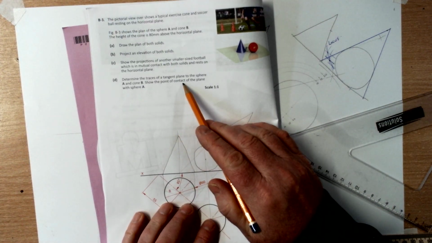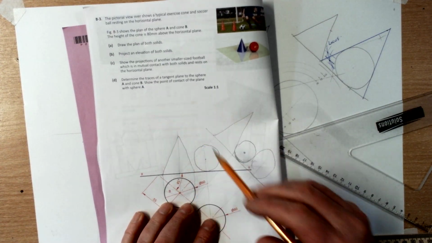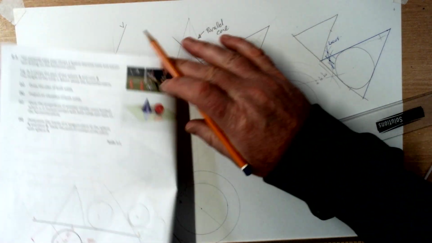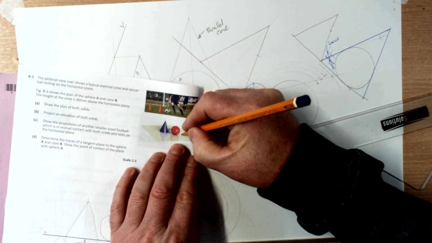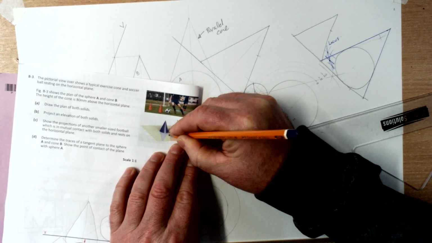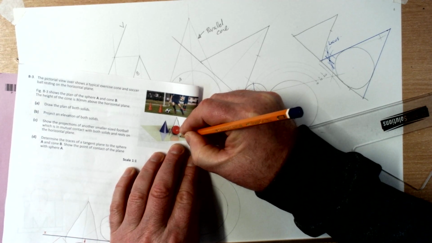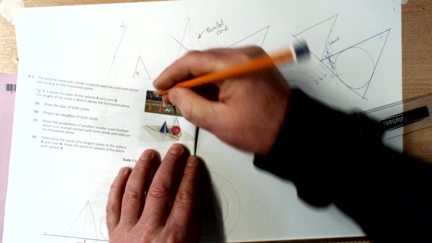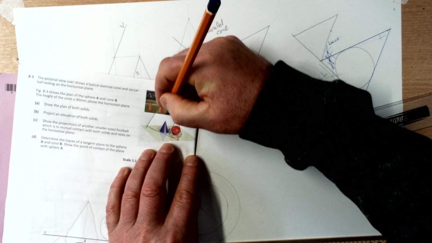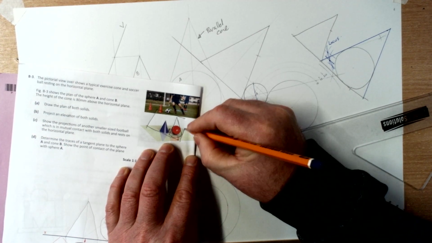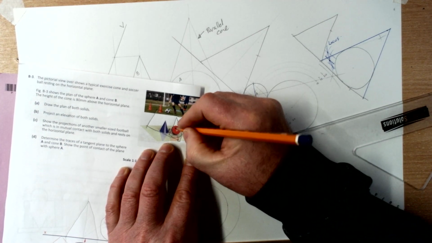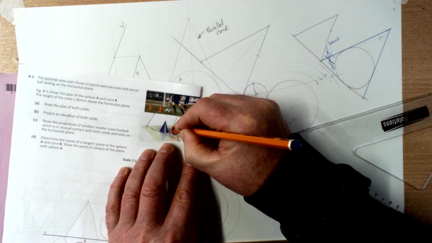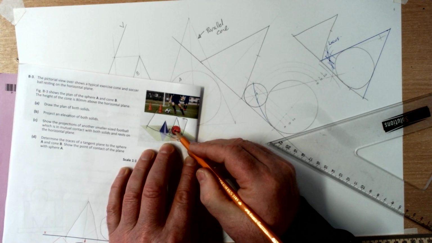Now the last thing they asked for there then is for the point of contact of the plane with sphere A. So where is that plane that we're after drawing in here now? Because we made a parallel cone on the ground. We put in our traces. So we've got a plane like a sheet of glass or metal lying against that. But where does it touch the ball? That's what they wanted to know.